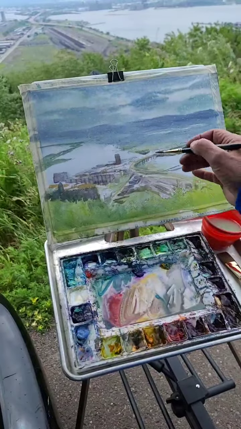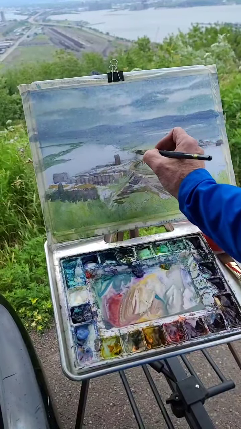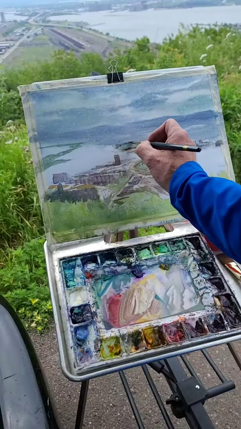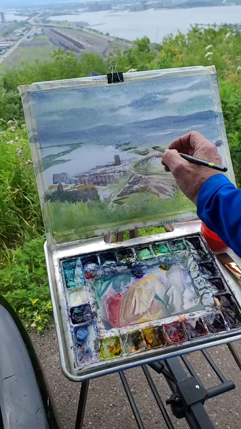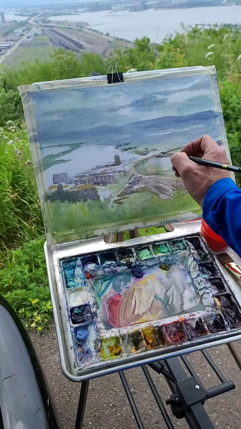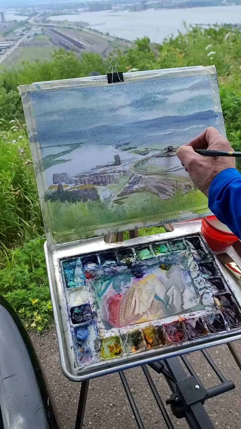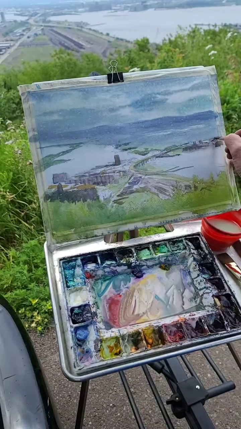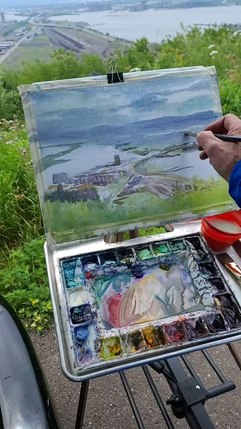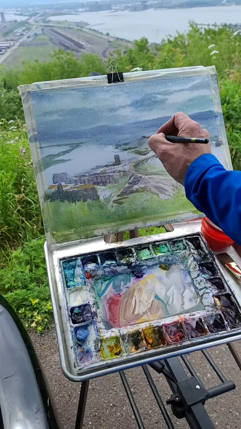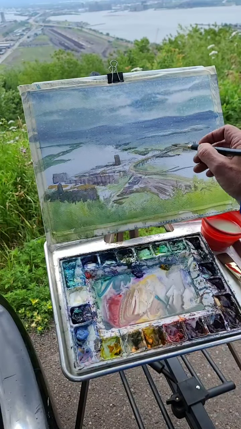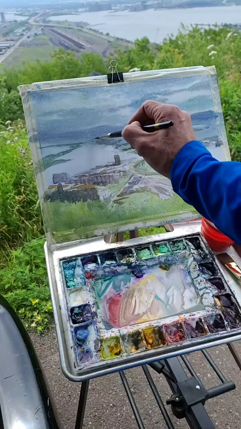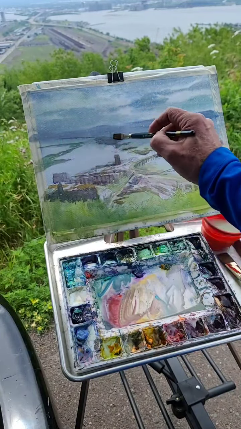So it's basically a sketch, and you're making the sketch so that when you go back into your studio and you want to do more of a finished piece, something a little bit more detailed, then you have your idea and you can see what you had done out there. It helps you out a lot when it comes to seeing what's really in your camera and what is just your camera making its own thing up, because sometimes that happens. The lens bends the scene.